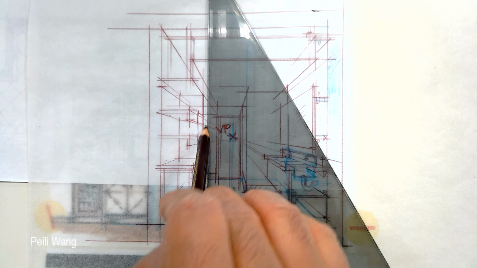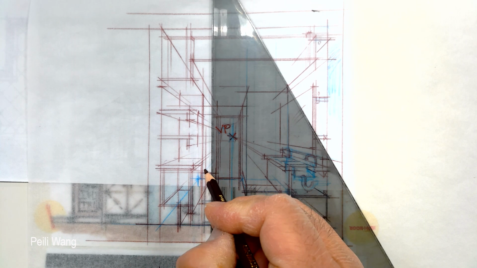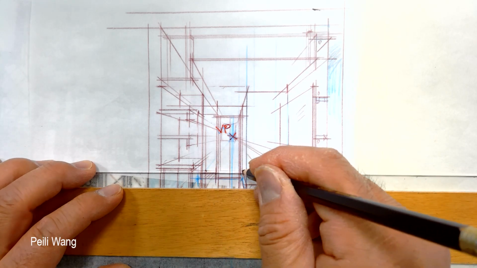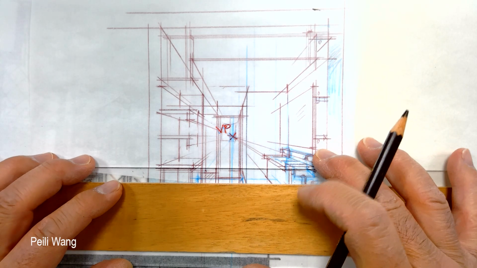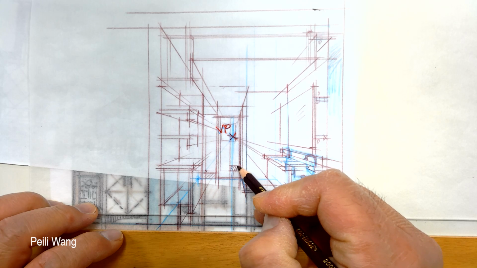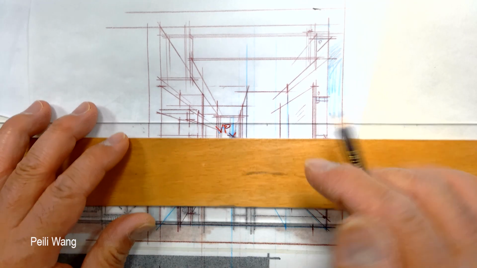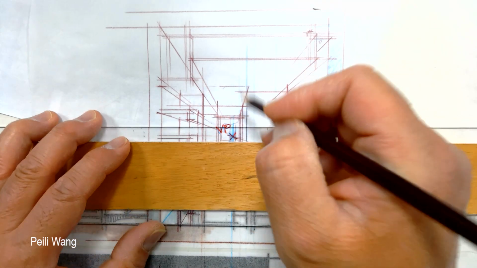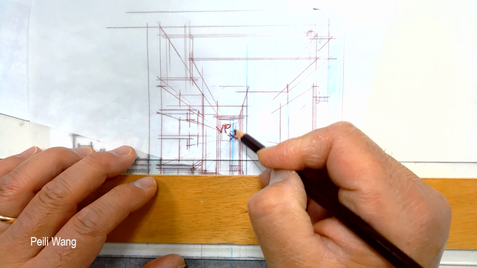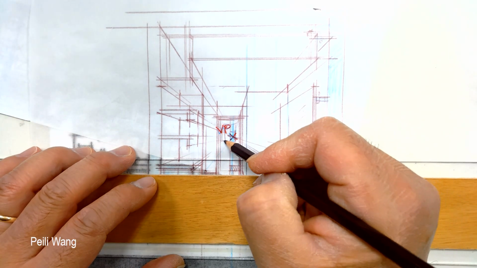Continue. I still can show a little bit of floor. I cannot see the ceiling. And the pictures, yeah, no problem.